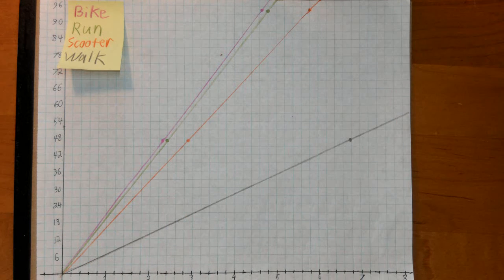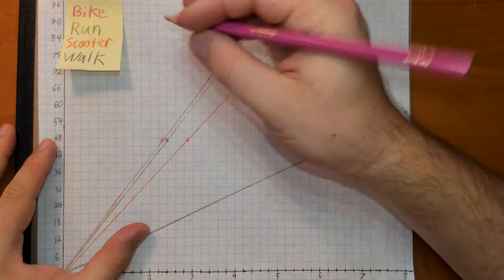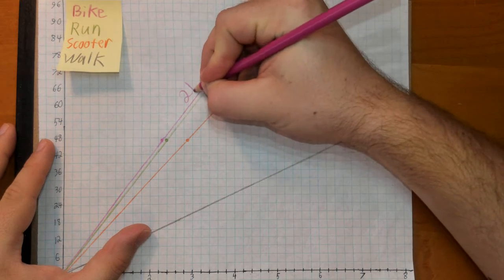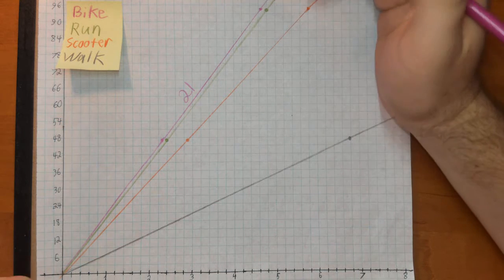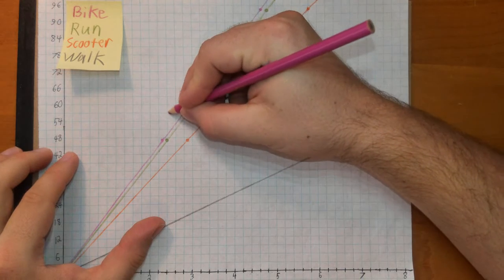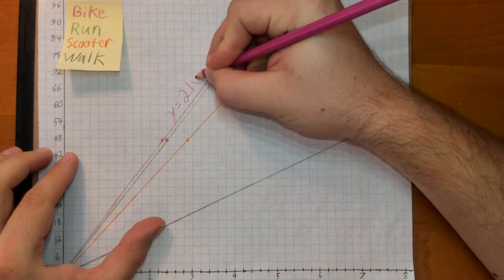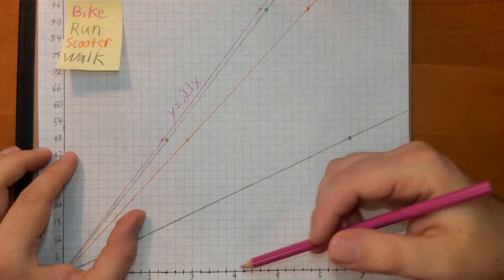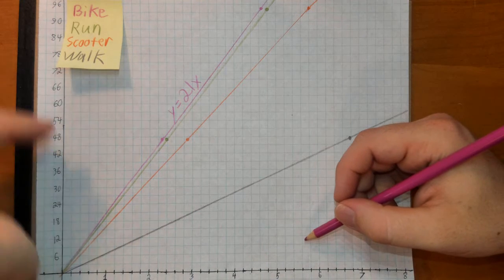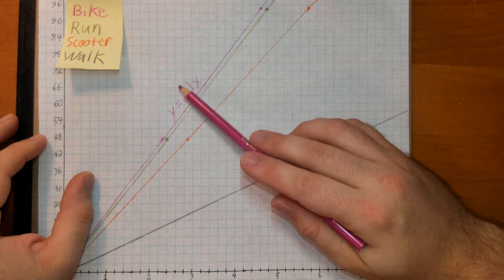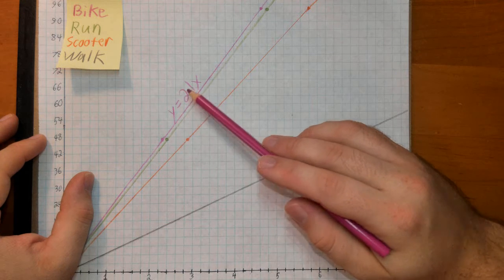Now, yesterday we also found our speed for the different videos. So for the biking video, we calculated the speed as about 21 feet per second. Might be a little bit different depending on which time you recorded from the video. And I'm going to write that as an equation, y equals 21x, because there's a proportional relationship here, right? As time goes by, you travel further in feet, and the speed here would be our constant of proportionality.